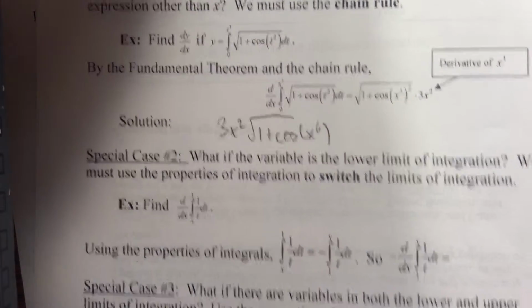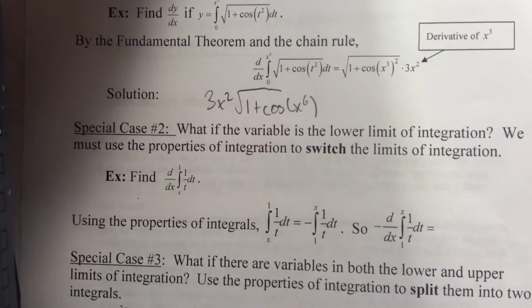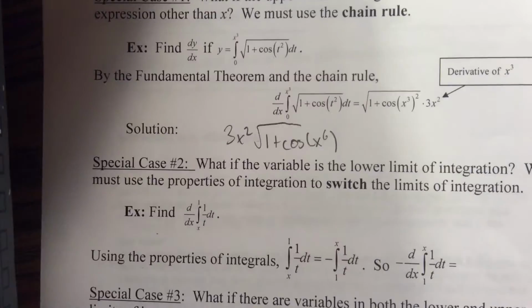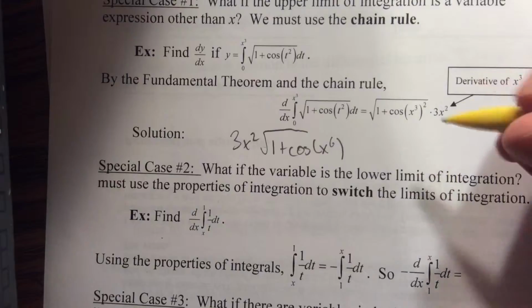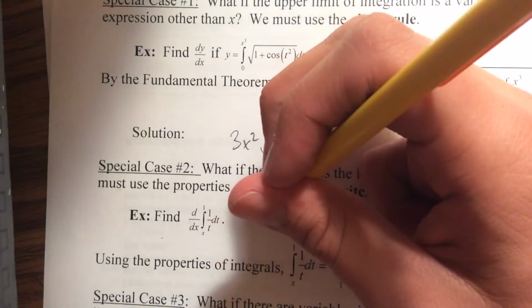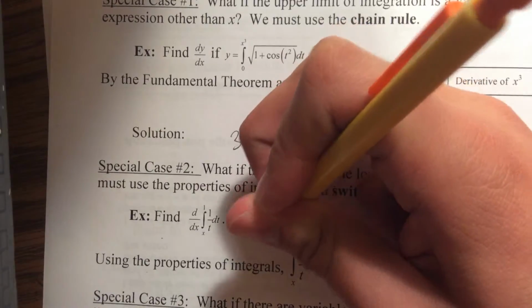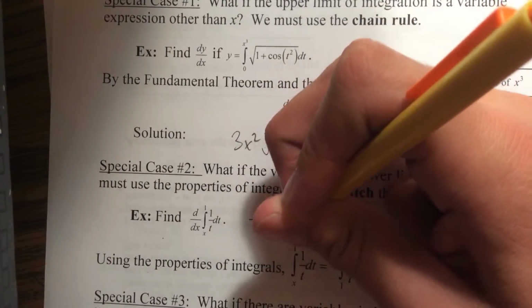And special case number 2: what if the variable is the lower limit of integration? We must use the properties of integration to switch the limits of integration. Basically, we're just going to flip it around, and when you flip it around, you make it a negative. So you would get negative the integral from 1 to x of 1 over t dt.